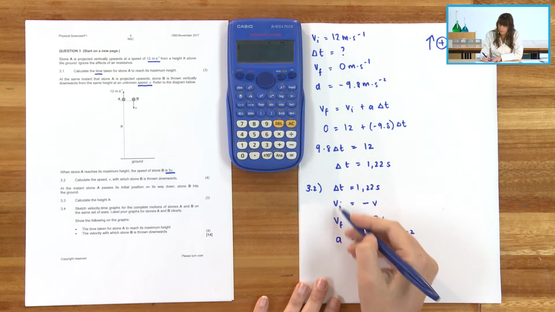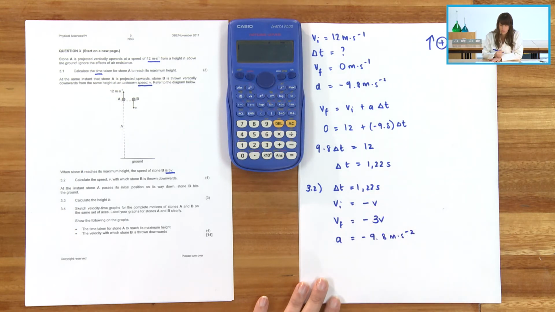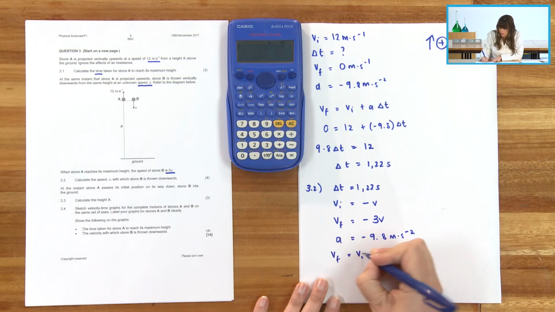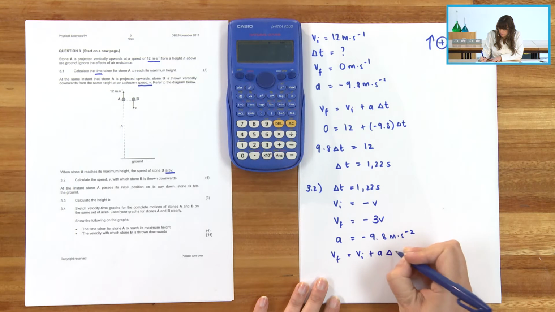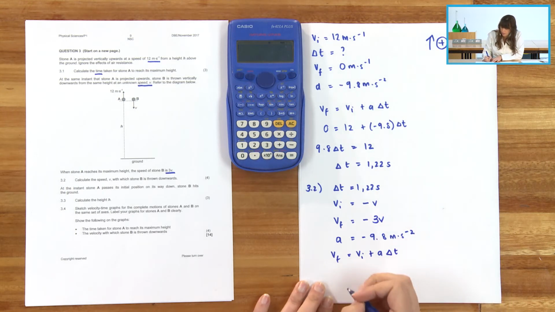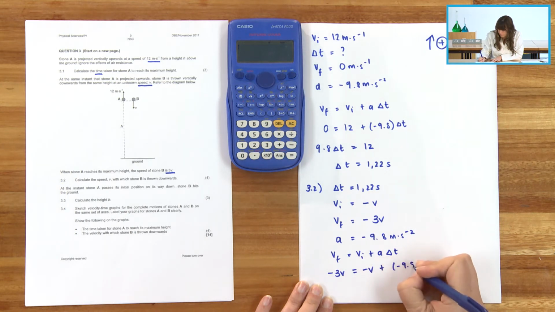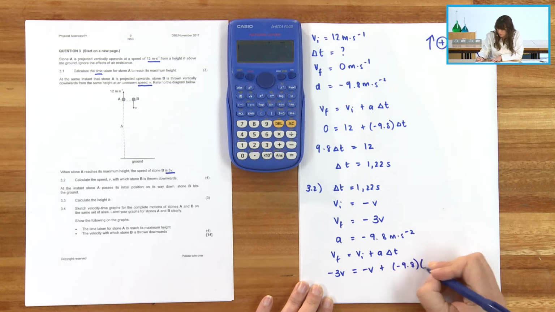Yet again, we don't have delta x or delta y, so we're going to use the same equation of motion that we used before. Vf is equal to Vi plus a delta t. Vf is negative 3v, Vi is negative v, plus negative 9.8 times delta t, which is 1,22.